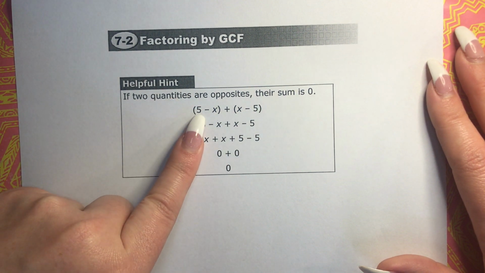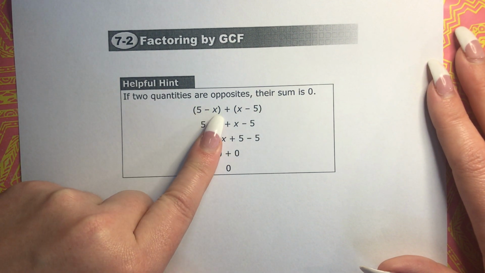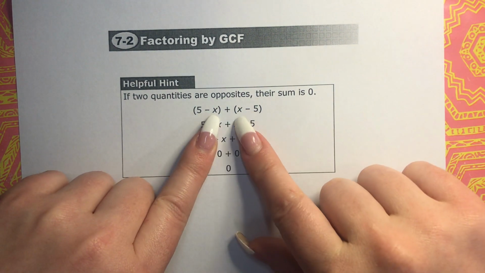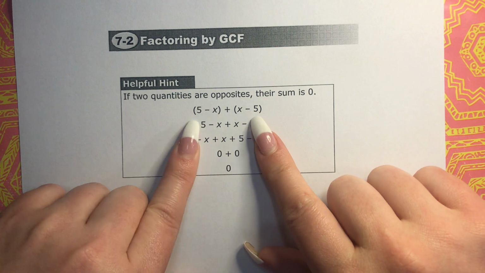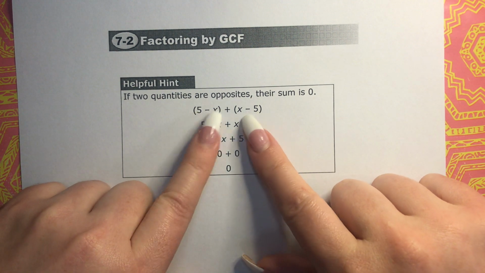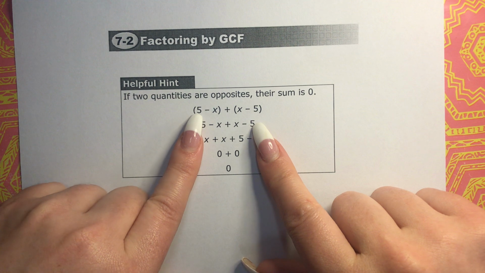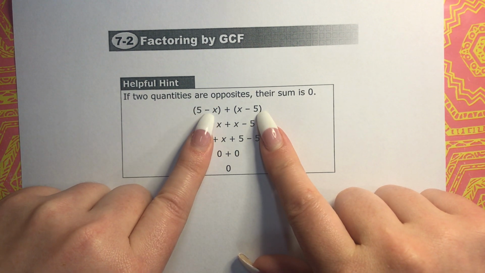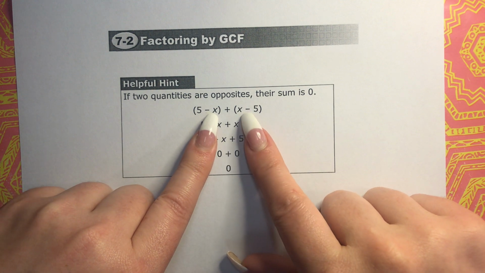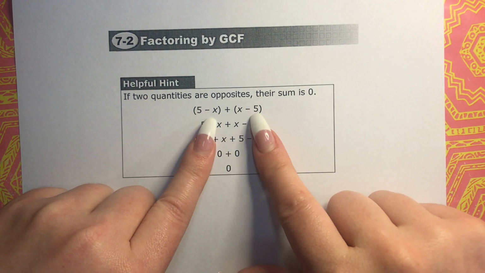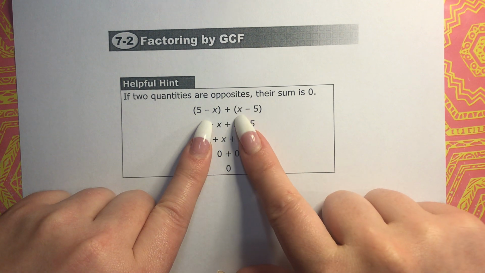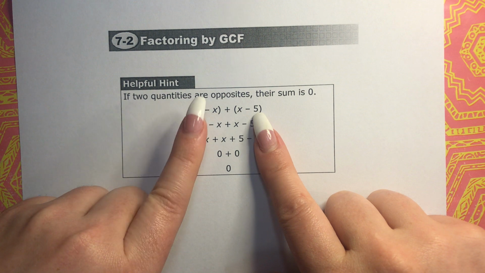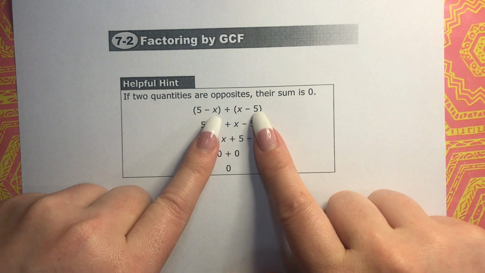So what we have here is the quantity 5 minus x, plus the quantity x minus 5. Now, what's different between these two? If you see here, there's a 5, there's an x. What's the difference? Well, 5 here is positive, and 5 here is negative. And x here is negative, and this x is positive. So because of that, that makes these two terms opposites. They have the same number and the same variables, but for both of them, they have opposite signs. So positive, negative, negative, positive.